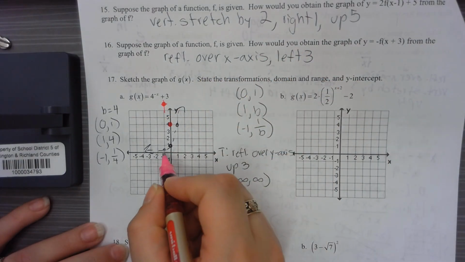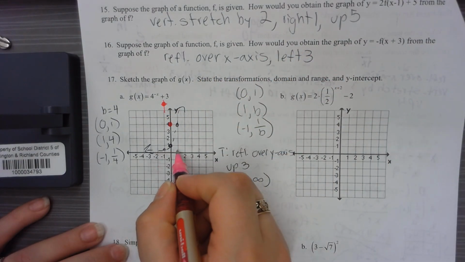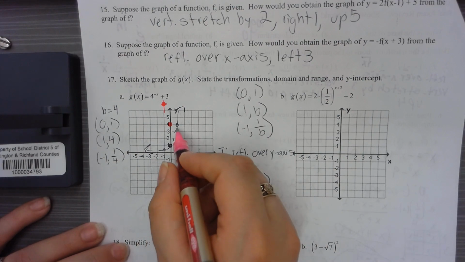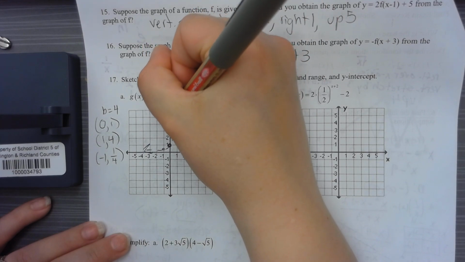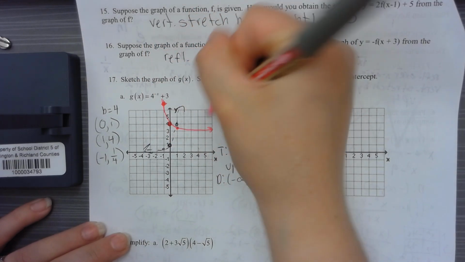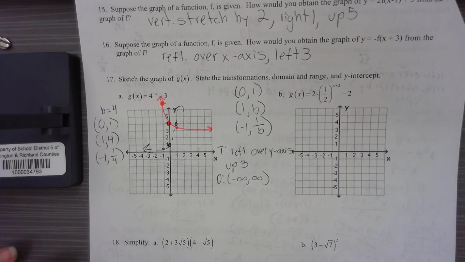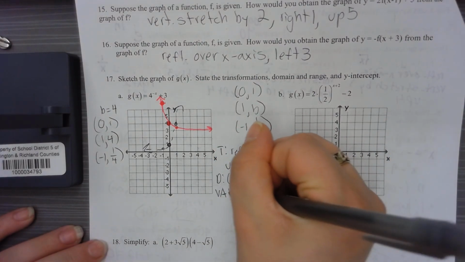Okay. And then this one would reflect over the y-axis. That would get me here, and then it'd go up 1, 2, 3. So it's going to be here. And so the graph looks like this. And so because I shifted up 3, there is a vertical asymptote there that we maybe don't see.